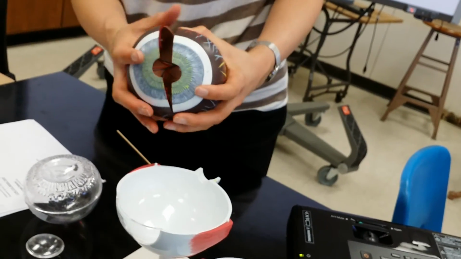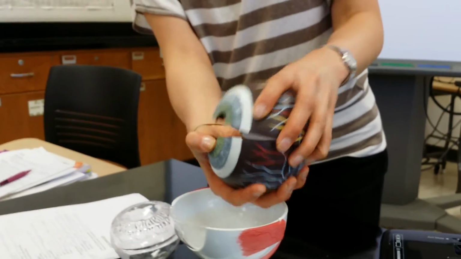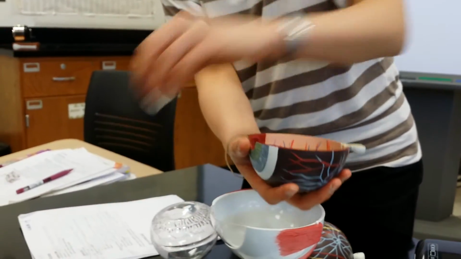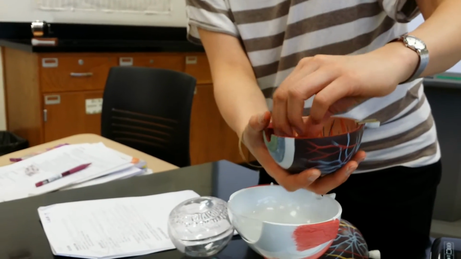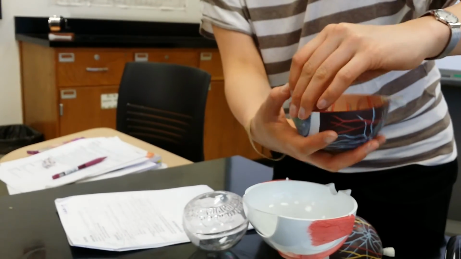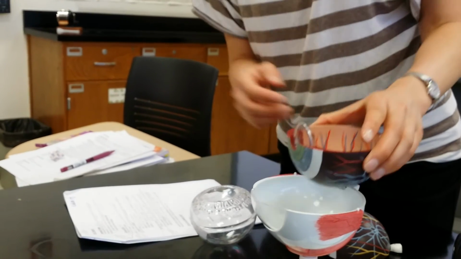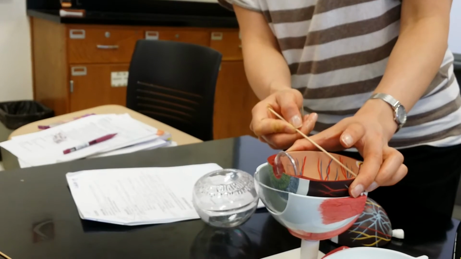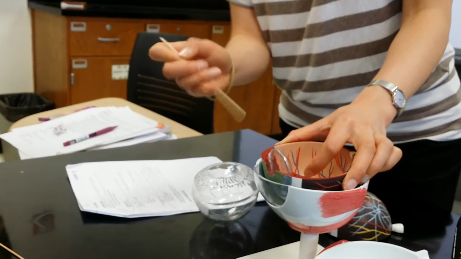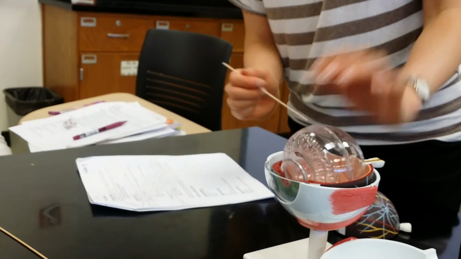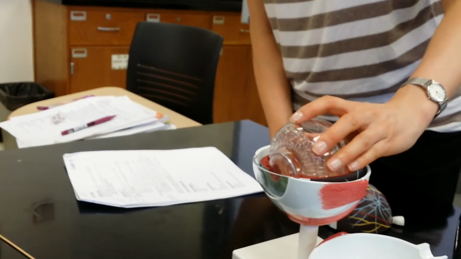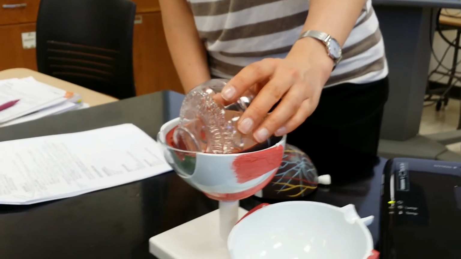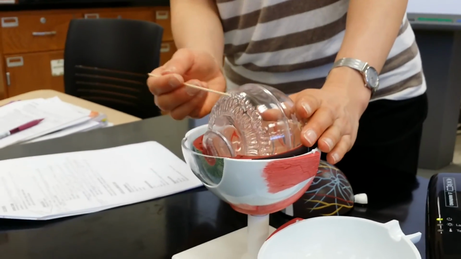Now the last thing we need to identify is the cavities. So we're going to use the lens as a reference for our cavities. Behind the lens, back here, is our posterior cavity or segment. If we put this in here, this can represent the posterior cavity or segment. And inside the posterior cavity, you'll find vitreous humor. So again, that is behind the lens.